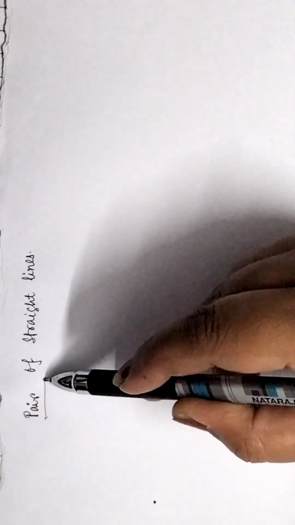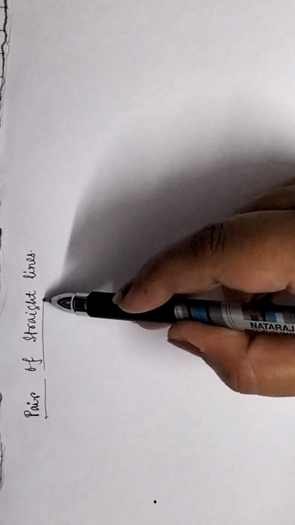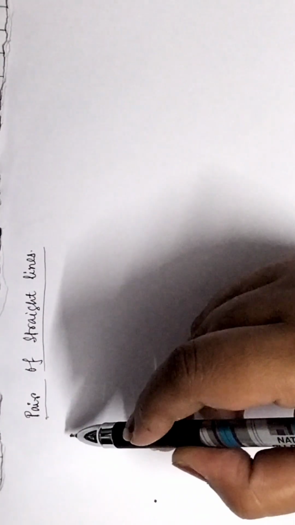Our today's topic of discussion is the equation of pair of straight lines. That means in this chapter we shall discuss such an equation which will represent a pair of straight lines, meaning two straight lines together. For an example, let us consider an equation of straight line.